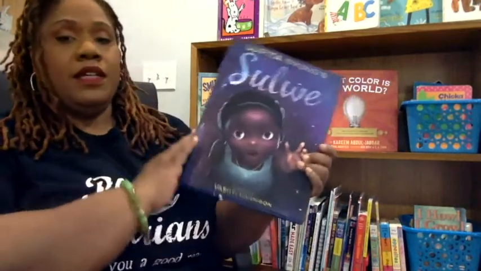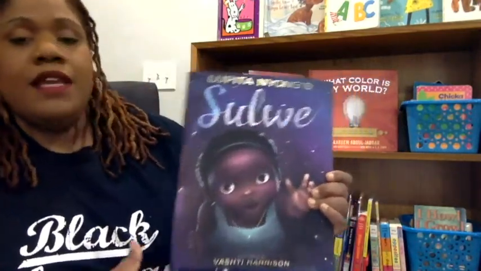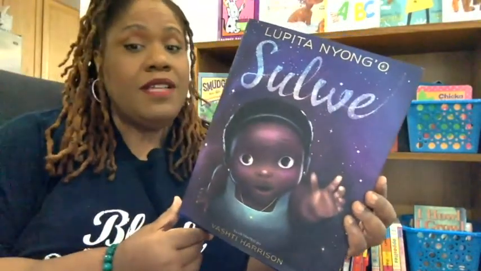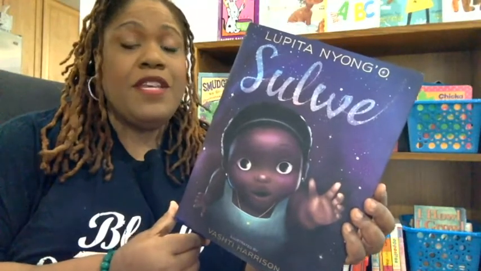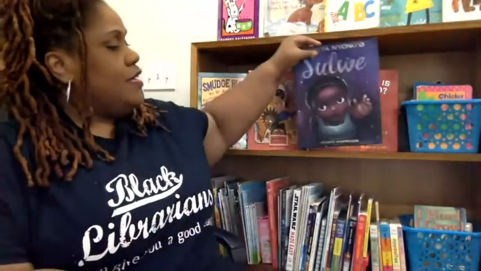This is Sulwe, written by Lupita Nyong'o, illustrated by Vashti Harrison. Beautiful book. I hope you enjoyed this. I have a little lesson I'd like to share with you as well, because I read this story to my niece and nephew, and they enjoyed it as well. There's a simple activity, parents, that you can do with your children at home. I think that you will probably enjoy.